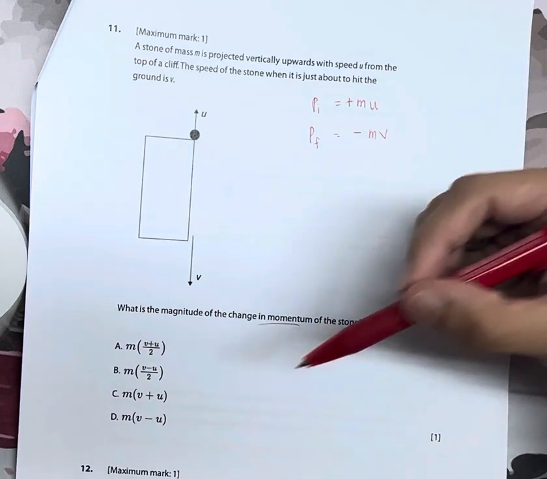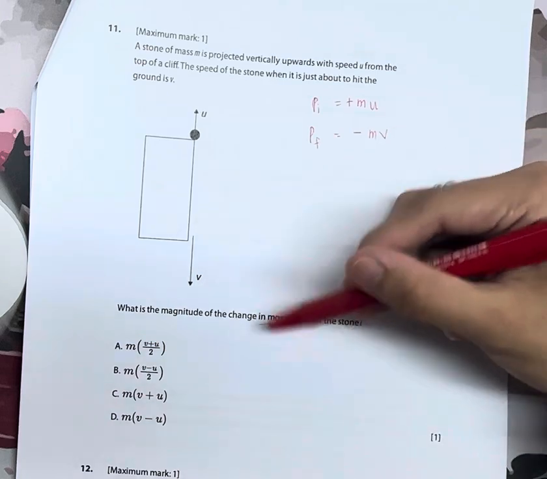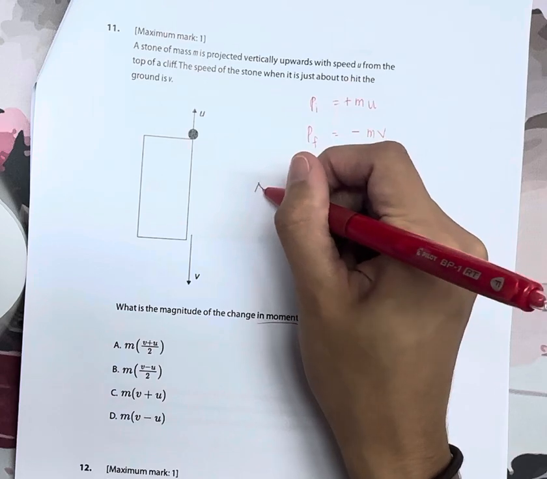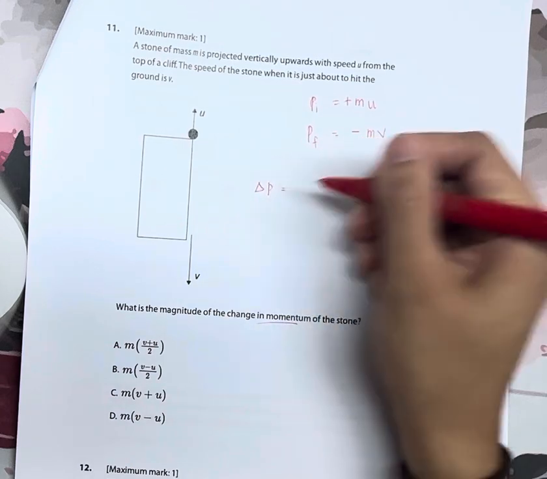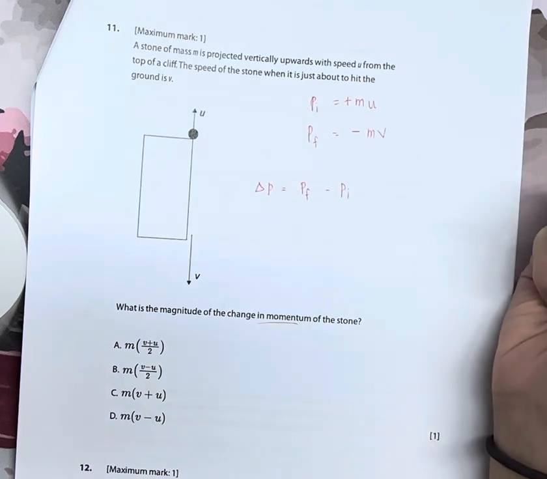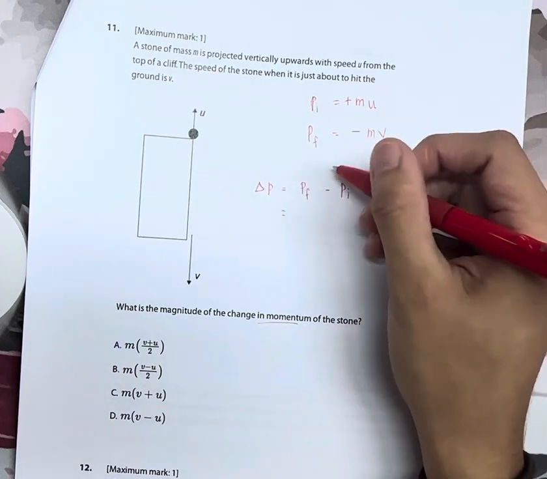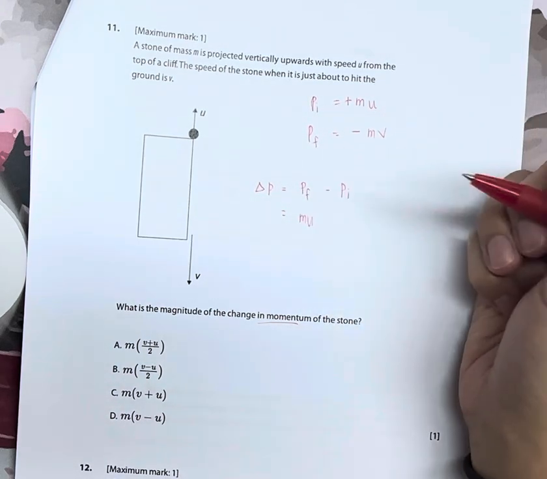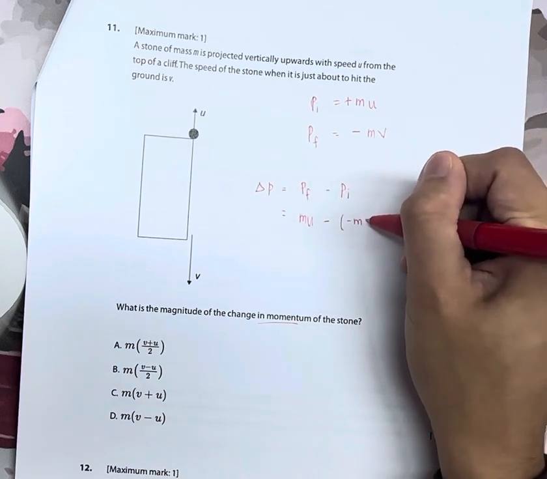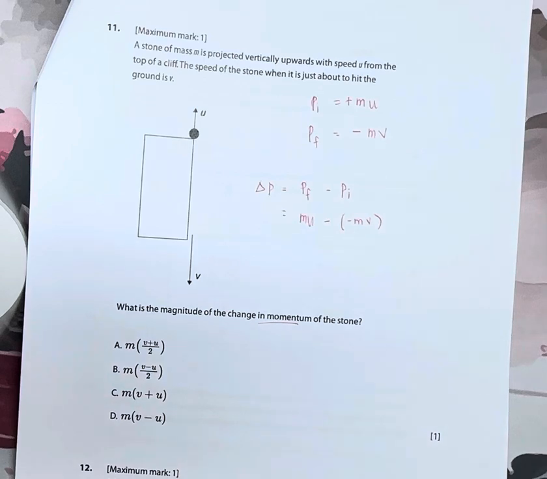Okay, so because we're asked to find the change in momentum, I can show that by writing the change in momentum, which is delta P, is just equal to my final momentum minus initial momentum. Well, from this, my final momentum is mu, right? And then my initial is minus mv.